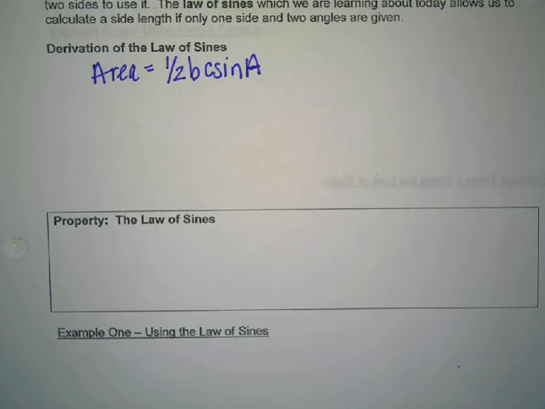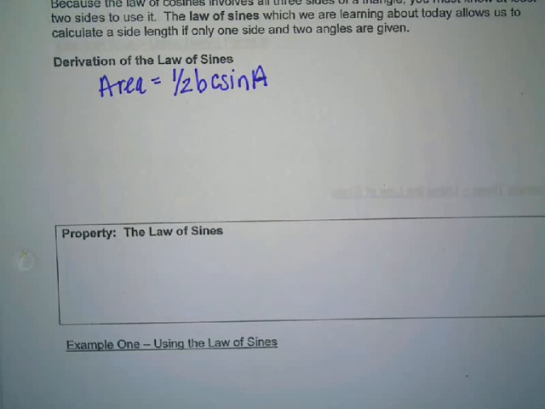Which do you prefer, the law of cosines or the law of sines? Depends on what you're given. I totally prefer the law of sines. Is there a law of tangents? Sometimes you can't use the law of sines because you're not given enough information. Sometimes you can't use the law of cosines. Is there a law of tangents? No. Yeah.